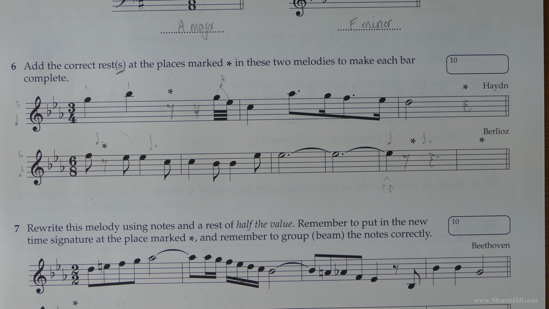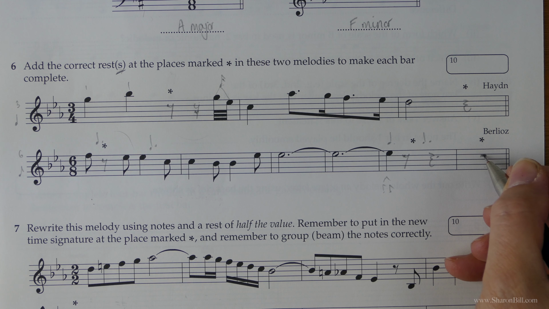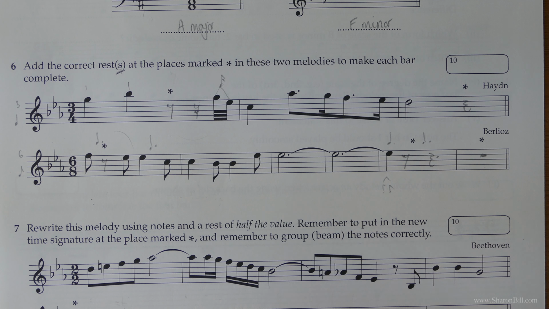This last bar, however, is easy peasy because we just use the very simple shortcut way of a whole note rest, a semibreve rest, which just means a complete bar silence regardless of the maths. So that's nice and easy there.